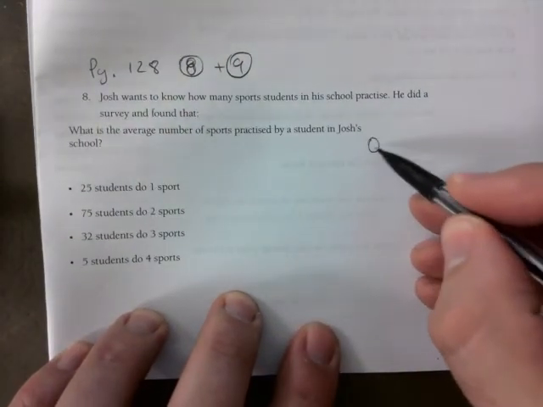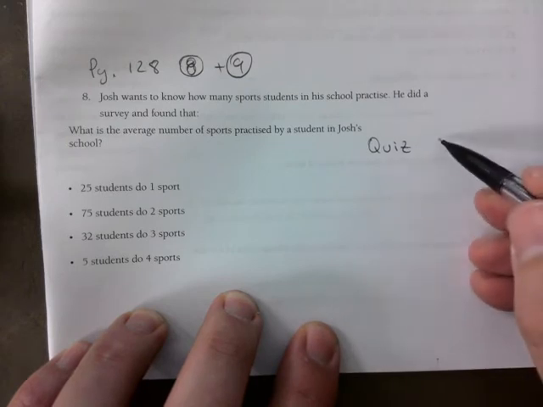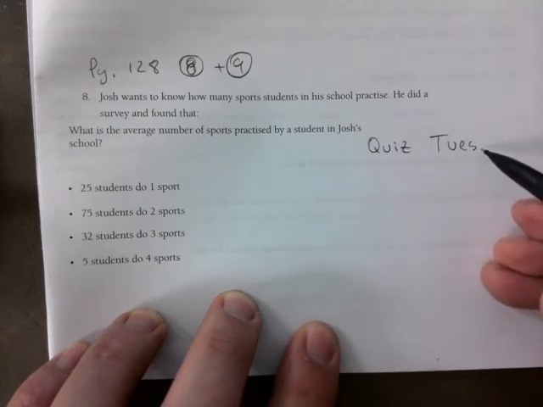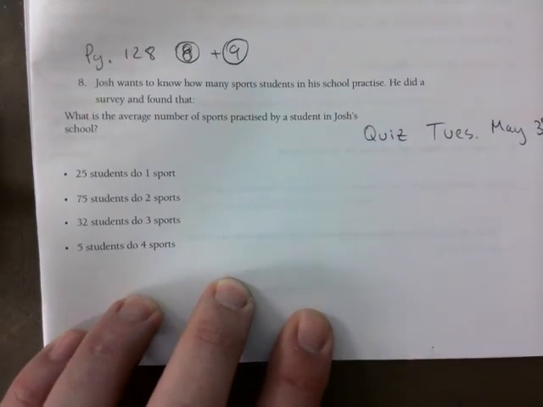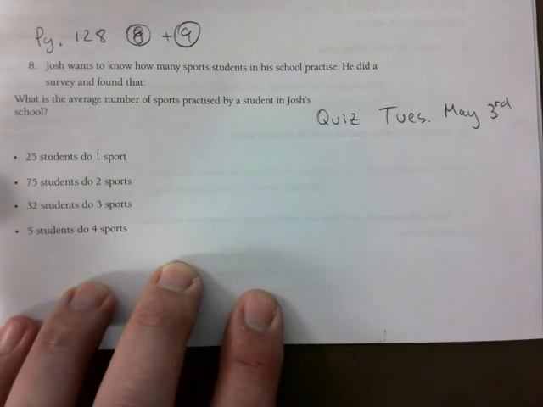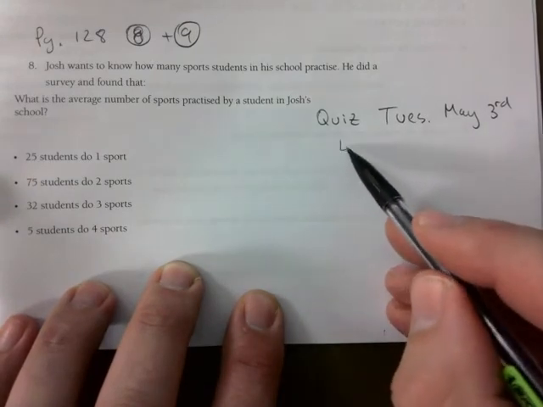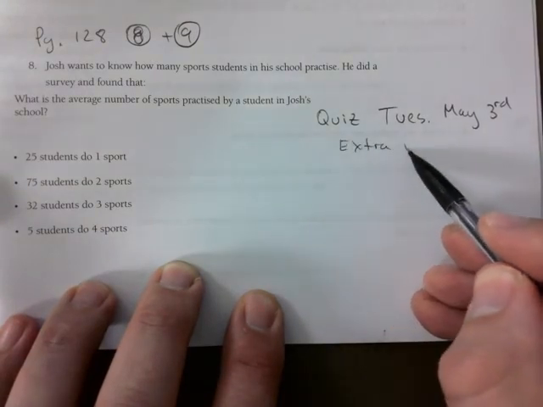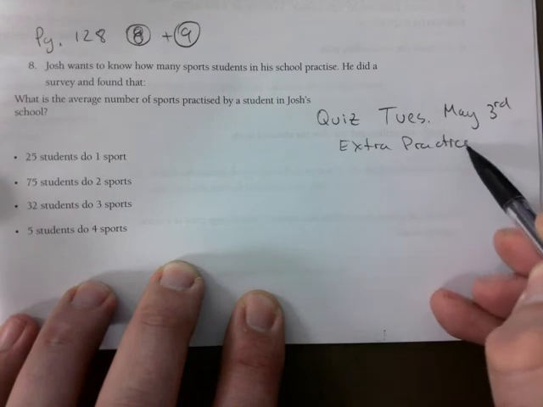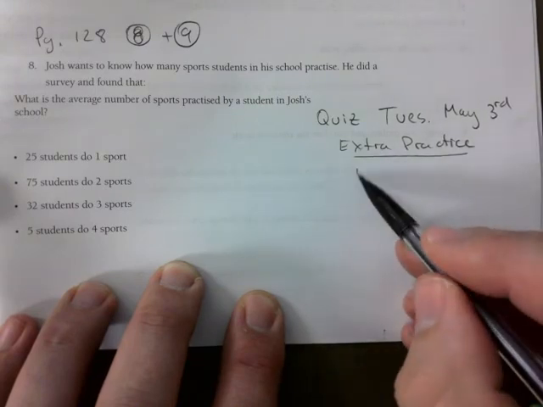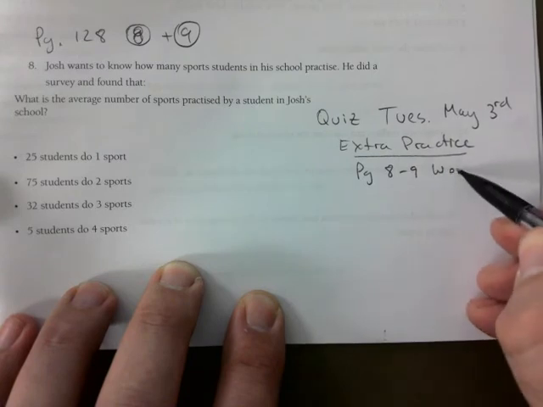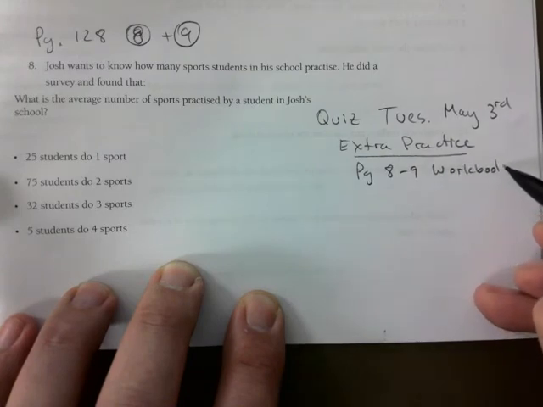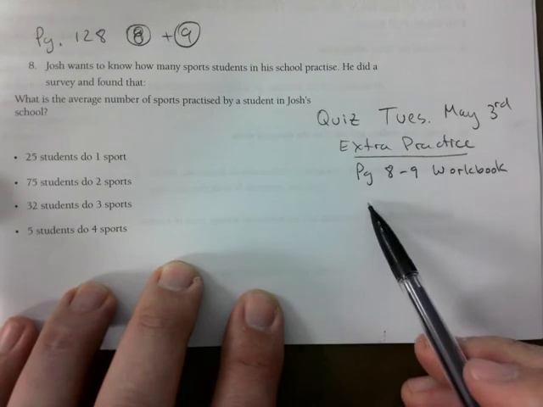And I will also tell you, so you don't forget, quiz Tuesday, May 3rd. Tuesday, May 3rd. If you want extra practice, even more than this, pages 8 to 9 in the workbook.